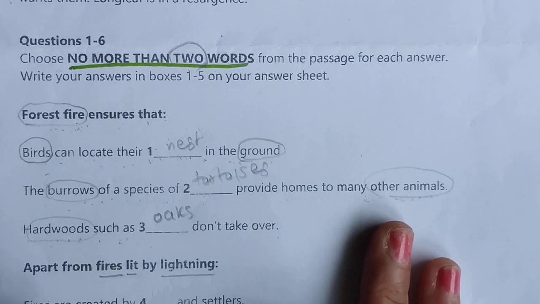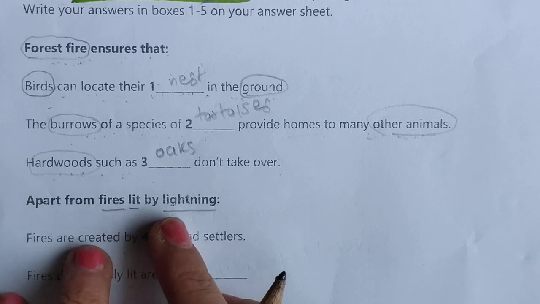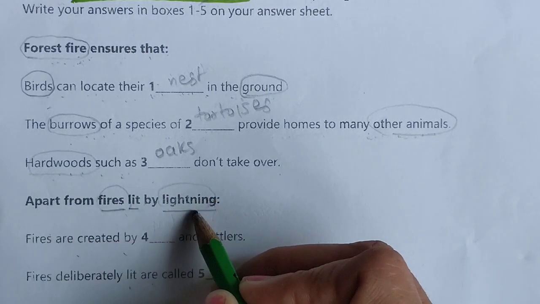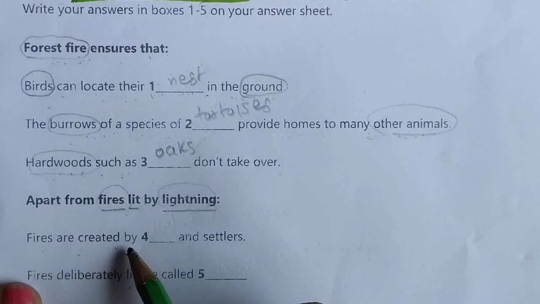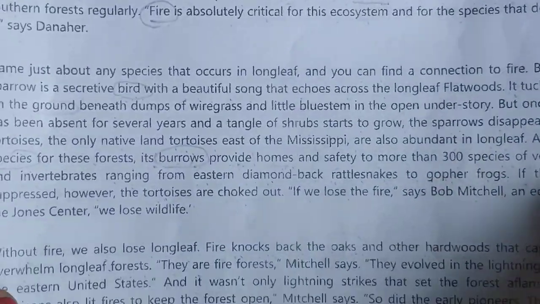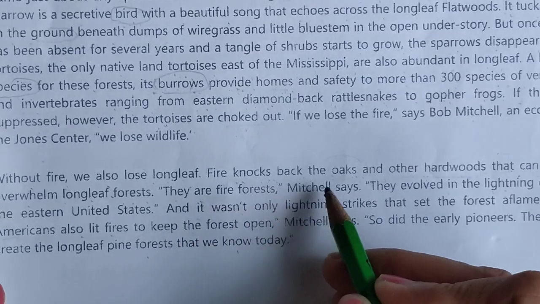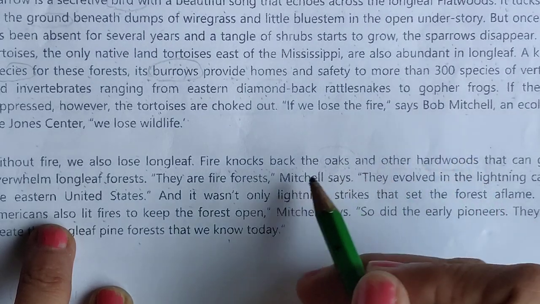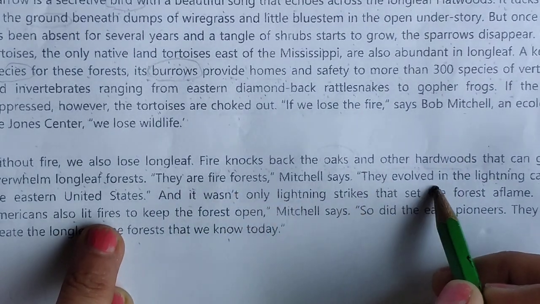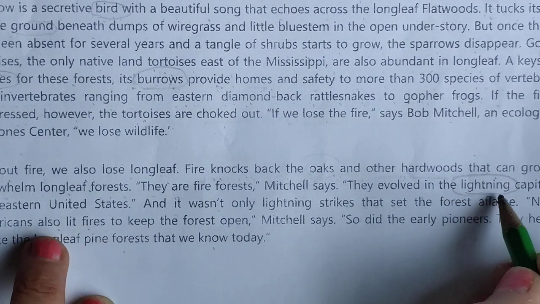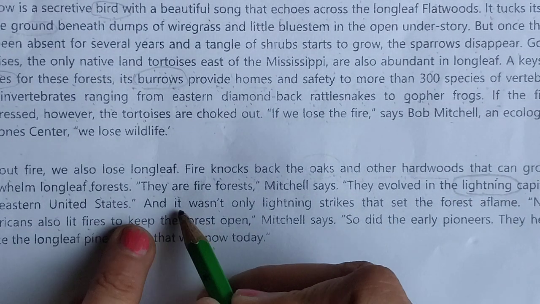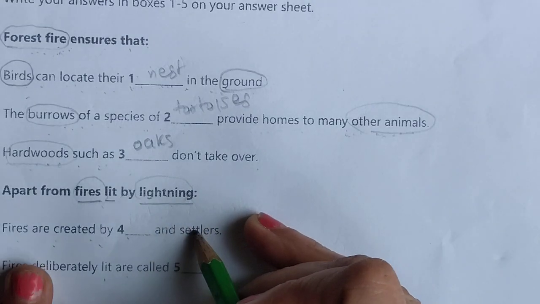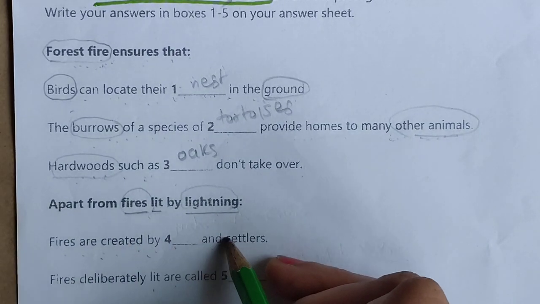Got it? Now coming to the next question: apart from fires lit by lightning. Lit by lightning are my important keywords, and then we will read: fires are created by dash and settlers. So lightning is an important word to find. Let's find it. The word lightning is here again. So we have got the location.